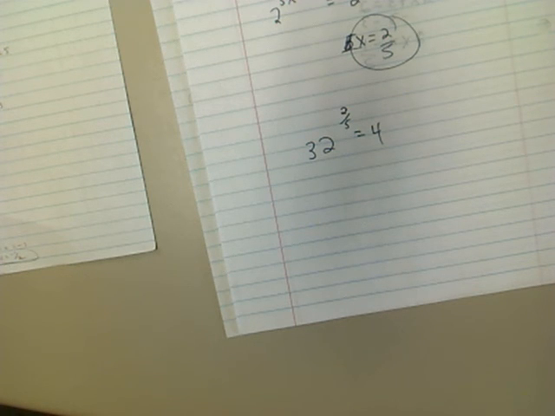The bases would have to be the same. Like, there's one that is 9 and 27. 9 isn't the base for 27, so I can change both those bases to 3.